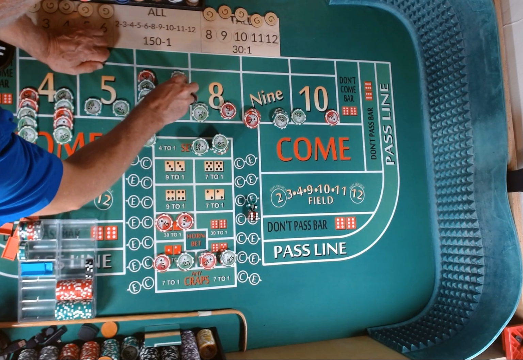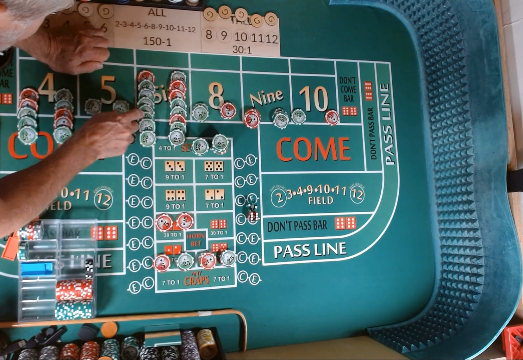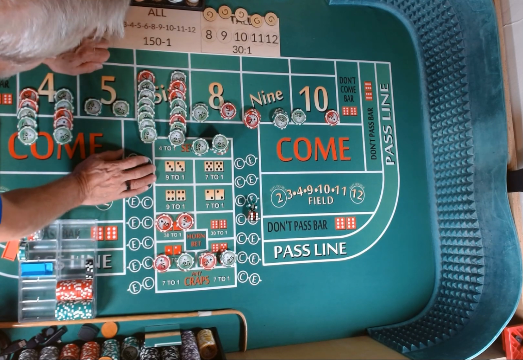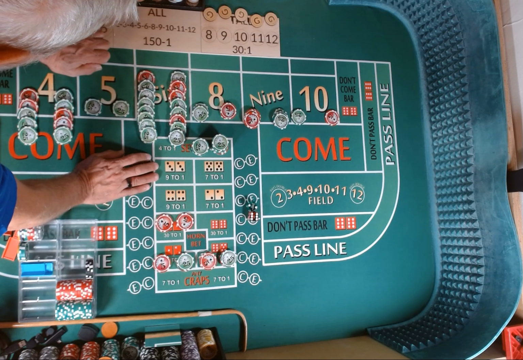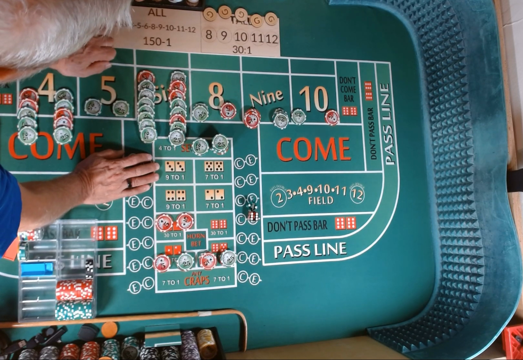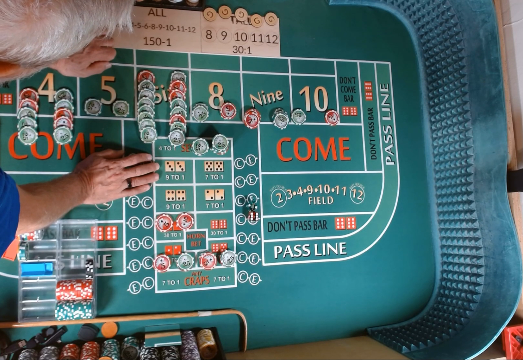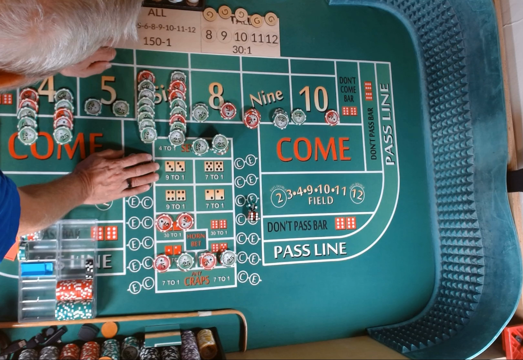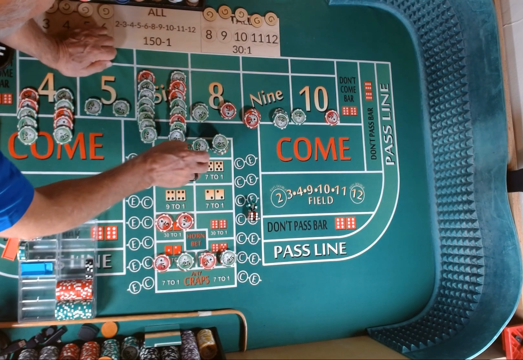The 6 we should hit 5 times. We hit it 8. And we were only off axis half the time on our chips. So 4, 1, 2, 4 times both die were on axis.